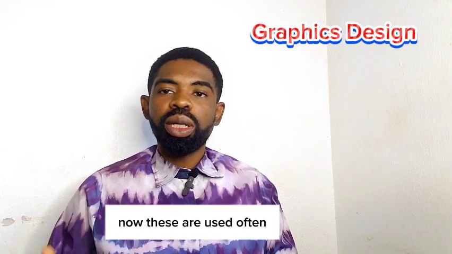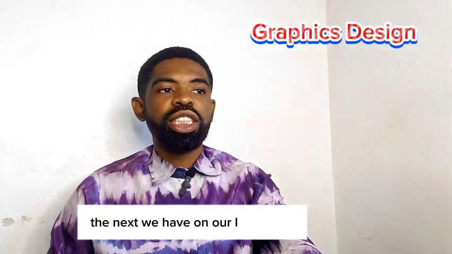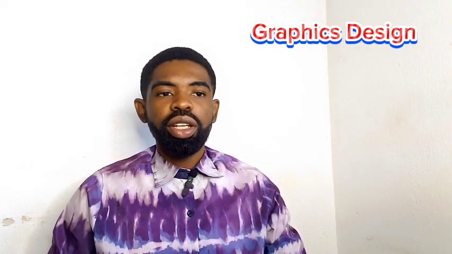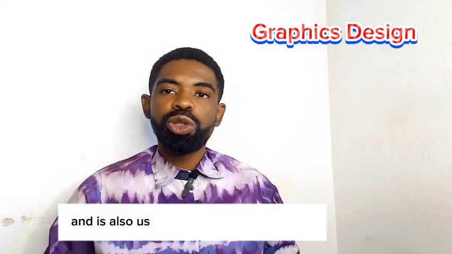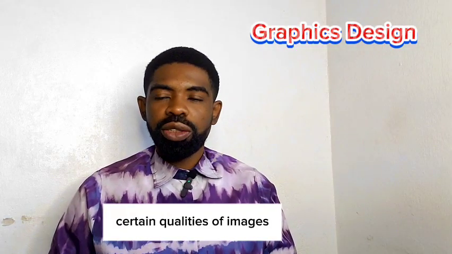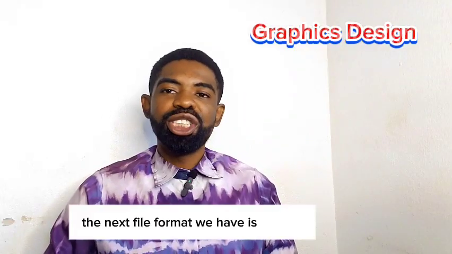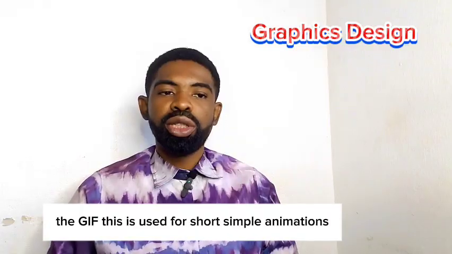Now these are used oftentimes for photographs and complex images. The next we have on our list is PNG. Now, PNG is used for graphics with transparent background, and it's also used to maintain and preserve certain qualities of images. The next file format we have is the GIF. This is used for short, simple animations.